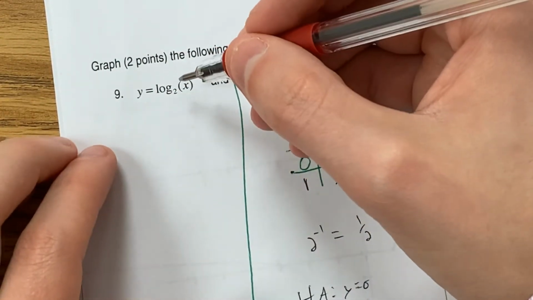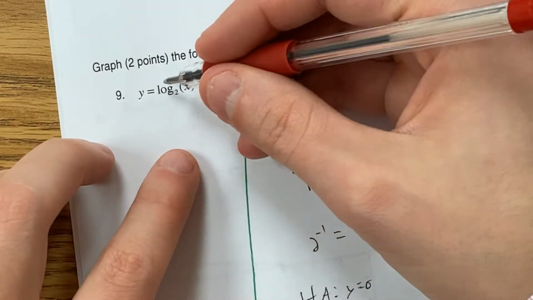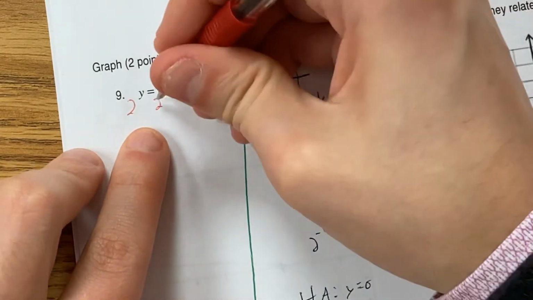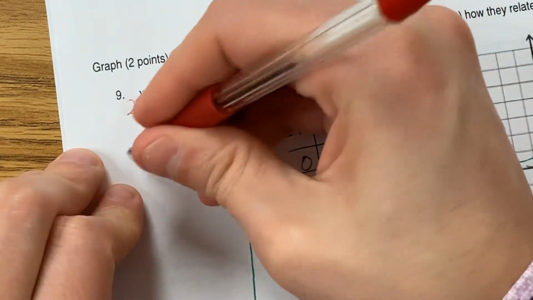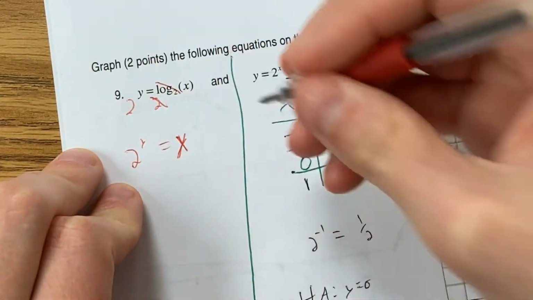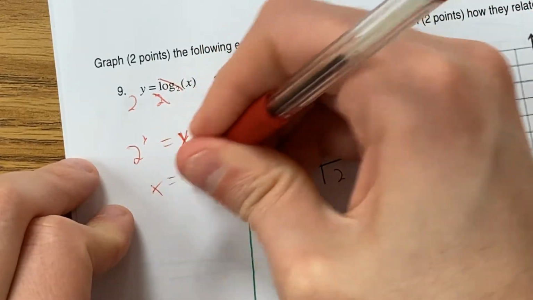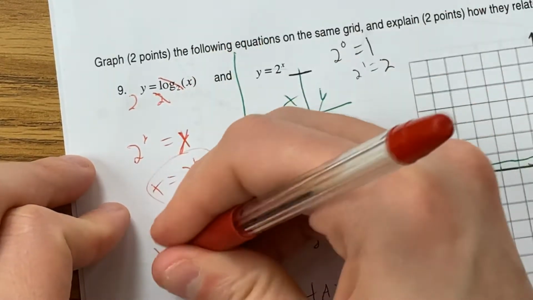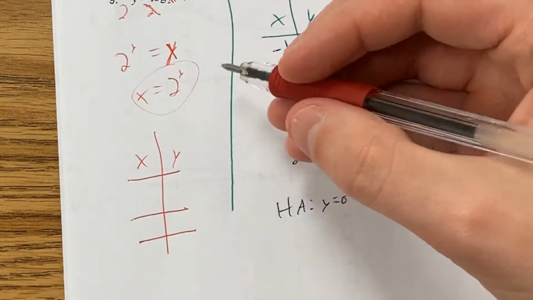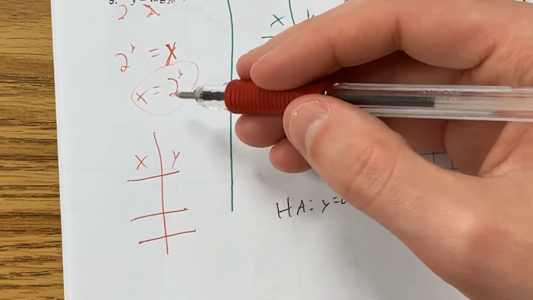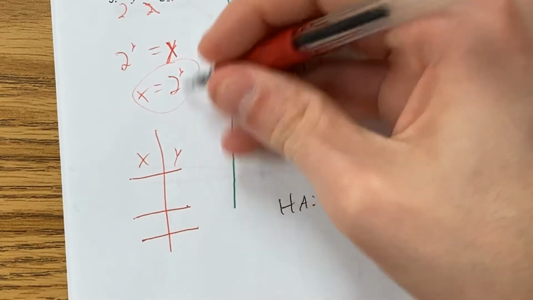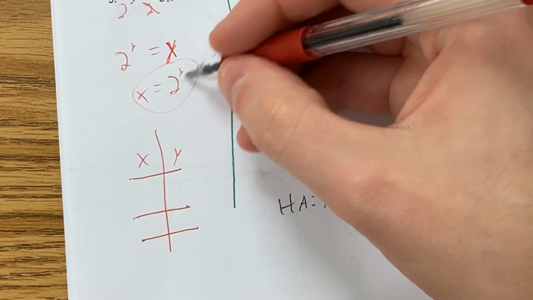So what base are we going to use? 2. So this is a log base 2. We are going to exponentiate with a 2. That way this 2 cancels out that log 2. And this would say 2 to the y is equal to x, or x equals 2 to the y, whichever. And now you can make an xy table. Just keep in mind that because of the way this is written, you need to plug in numbers for y, not for x. So if you plug in 0 again, 0 makes the exponent 0.